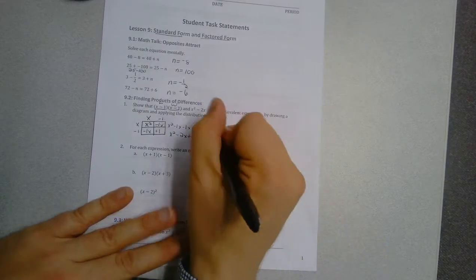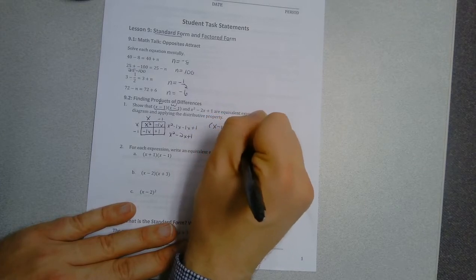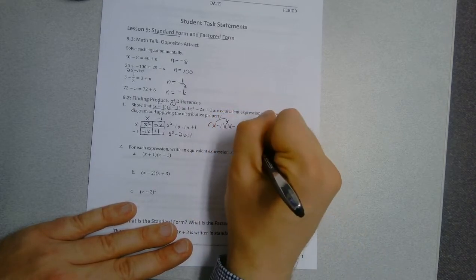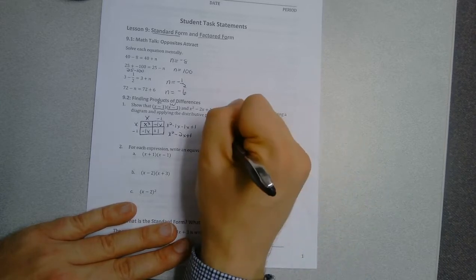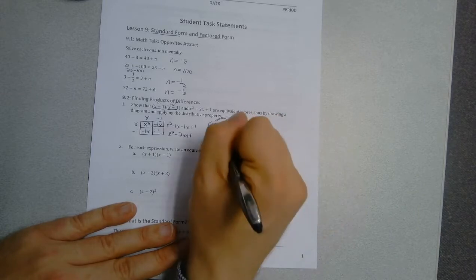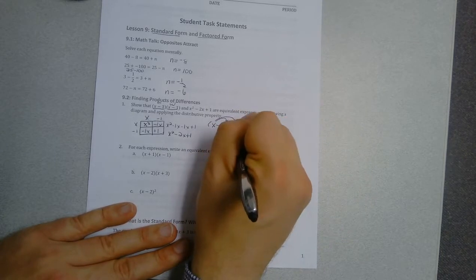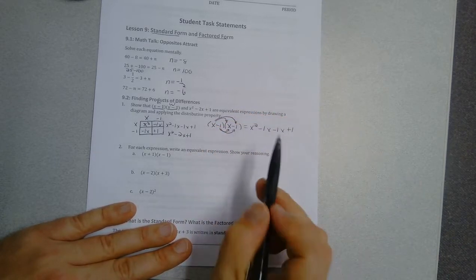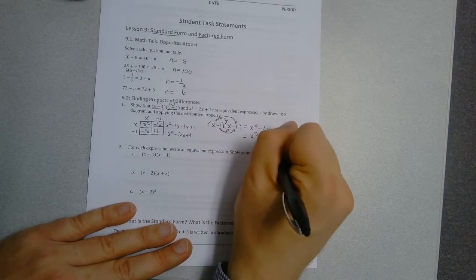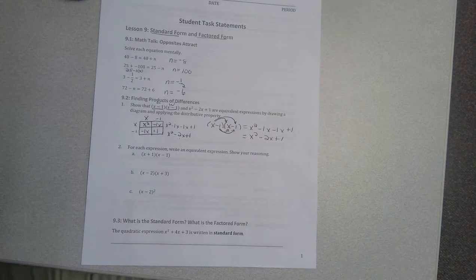If we just applied the good old-fashioned distributive property, we have x minus 1 times x minus 1. In multiplying, we'd go x times x, which is going to give us x squared. X times minus 1 would be minus 1x. Negative 1 times x would be minus 1x. And negative 1 times negative 1 would be plus 1. Then again, we combine our like terms, and we would get x squared minus 2x plus 1. So we can see that those are equivalent expressions.